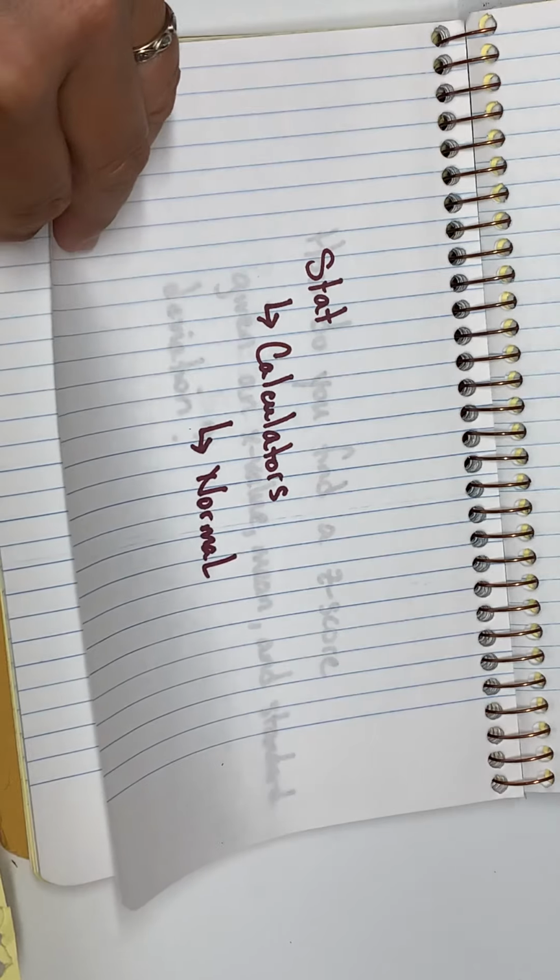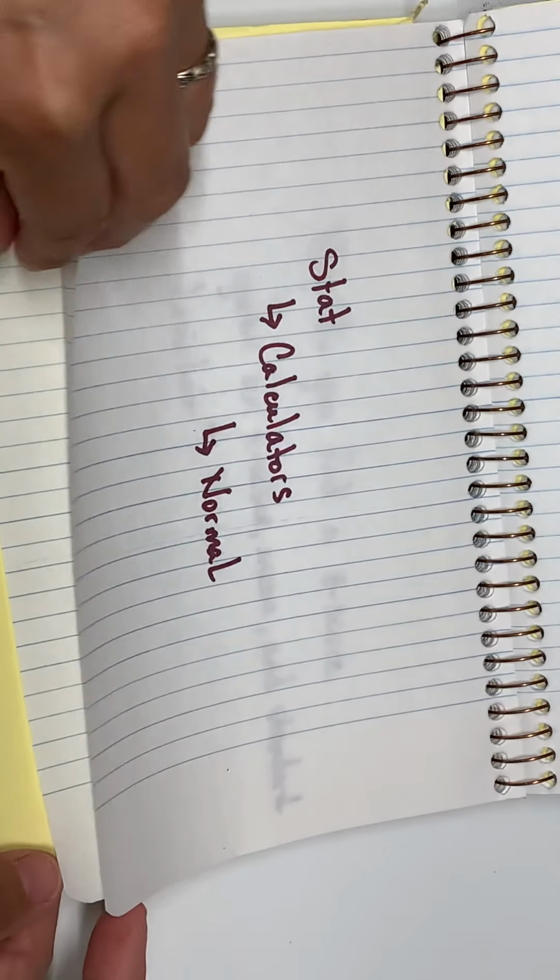Stat, calculators, normal. Okay, in contrast, how do you find a z-score given an x value, a mean, and a standard deviation? This was more like a story problem. They'd say, this woman was 5'4", and the average woman is 5'5", with a standard deviation of 1 inch.